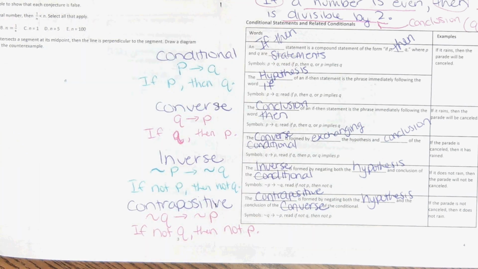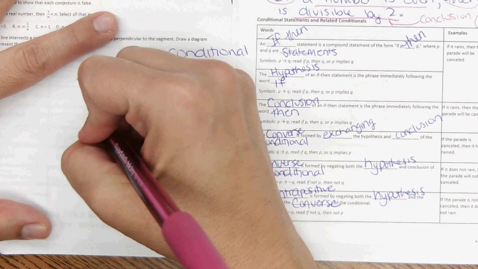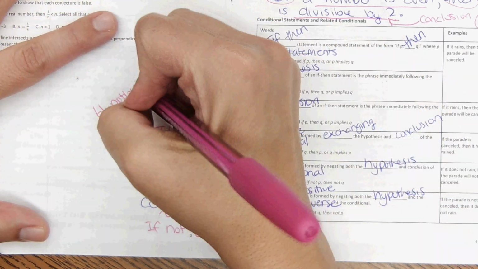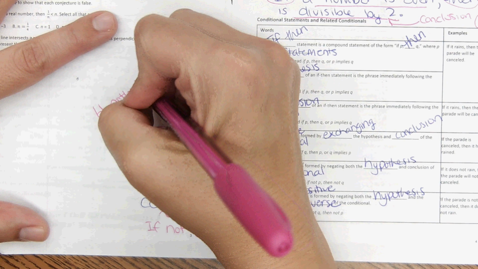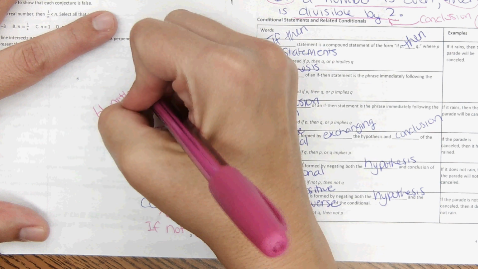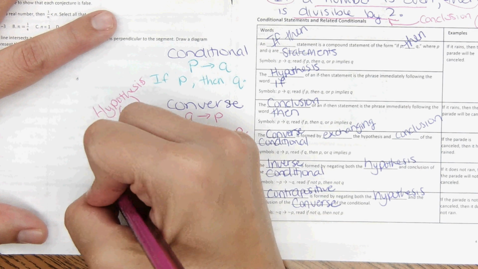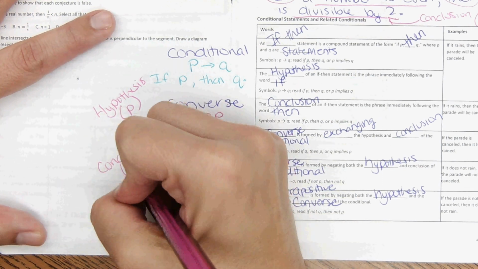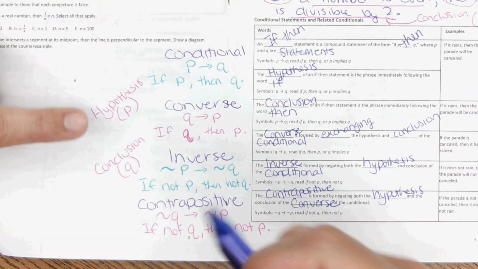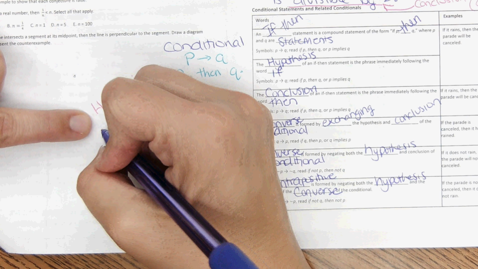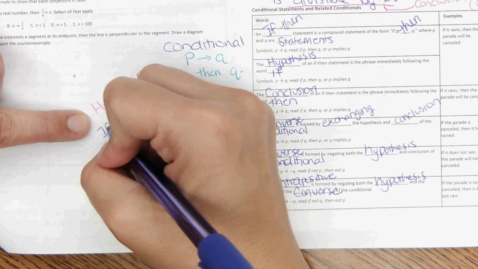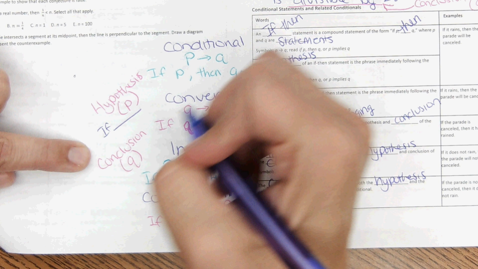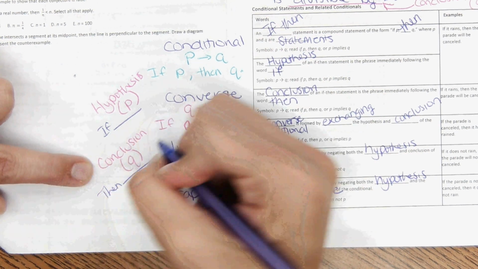Okay, one more thing, because this is going to be your cheat sheet for this. So it's all in one place. Of course, hypothesis is your P. Conclusion is Q. And then the hypothesis would be the part after the if, and the conclusion would be the part after the then.